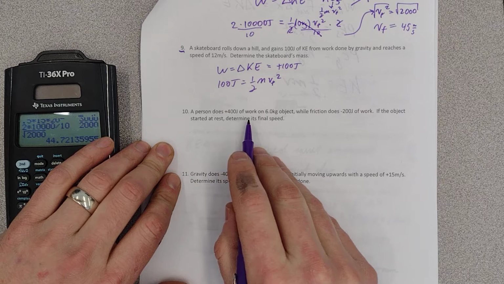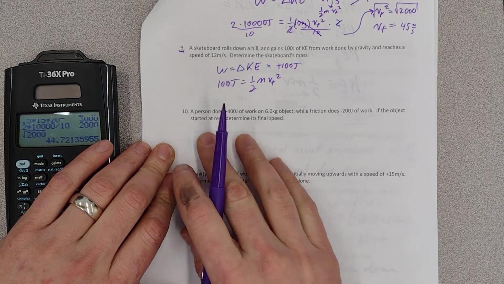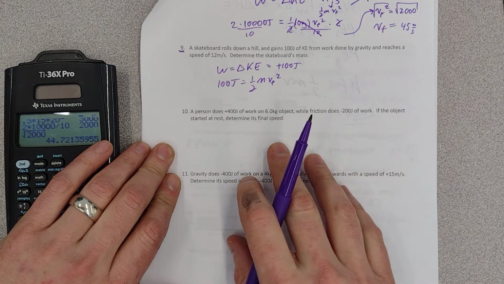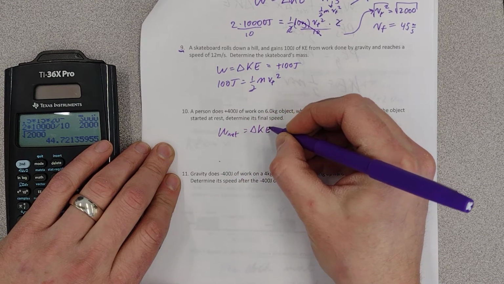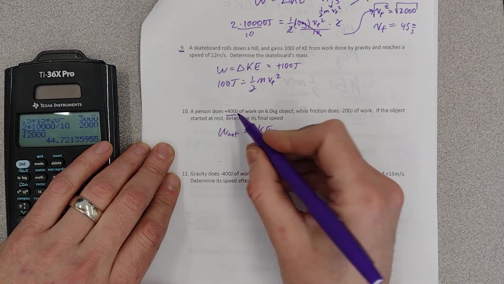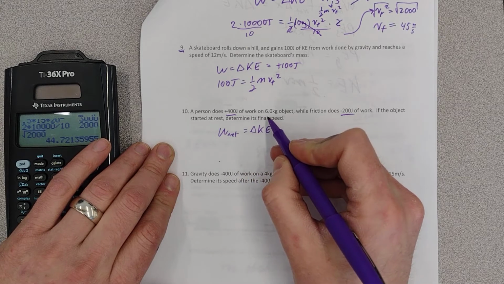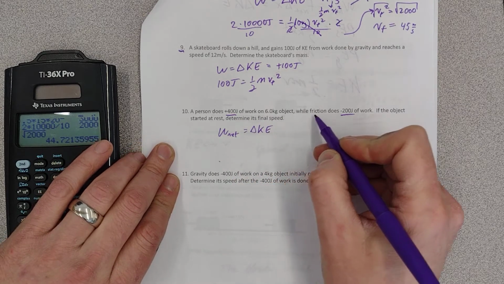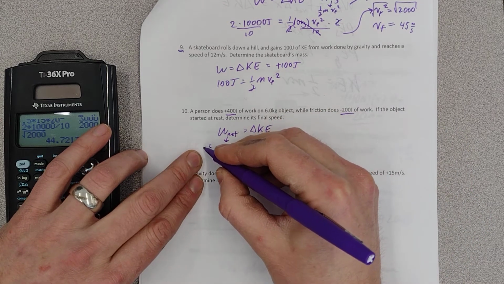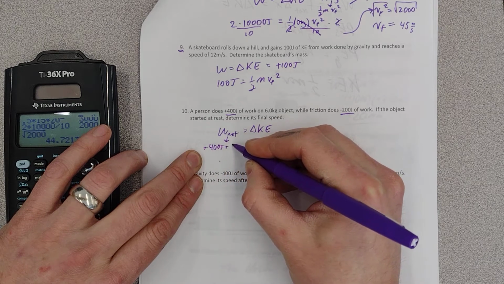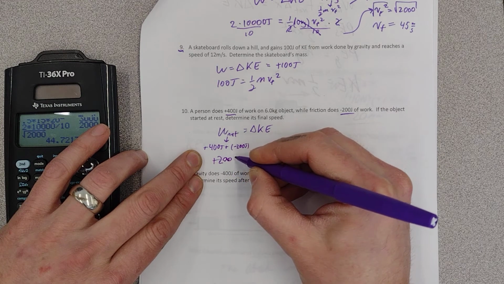So a person does 400 joules of work on a 6 kilogram object, while friction does negative 200 joules of work. The object started at rest. Determine its final speed. All right, so the equation is work net equals change in kinetic energy. So work net, it's the sum of all the works being done. So while the person is doing 400 joules of work, that all doesn't go into increasing the kinetic energy because friction is taking away 200 joules of work. Work net here, it's plus 400 joules plus negative 200 joules. So work net is positive 200 joules.